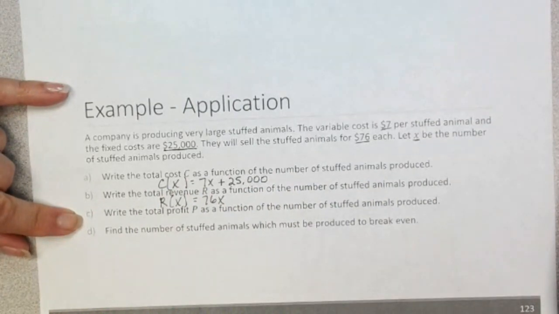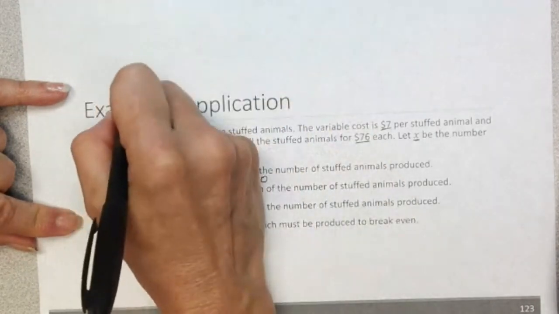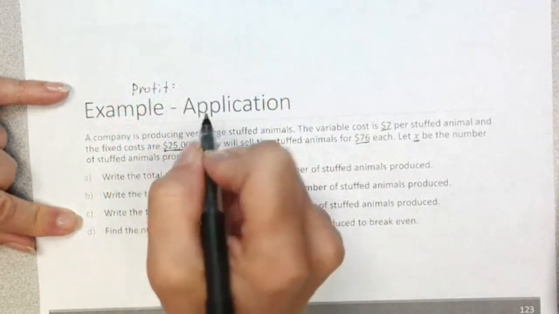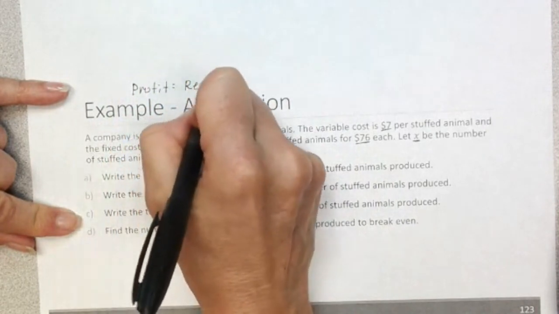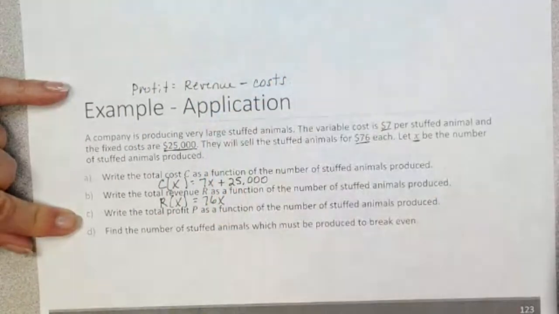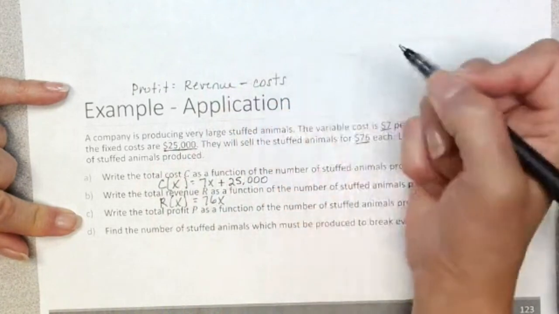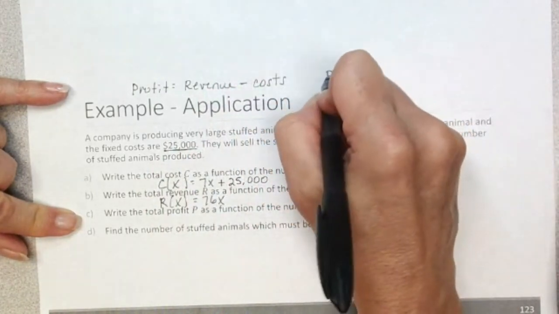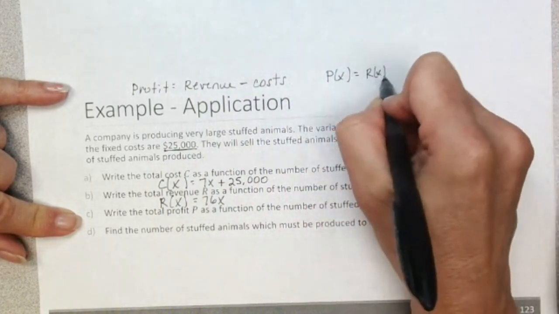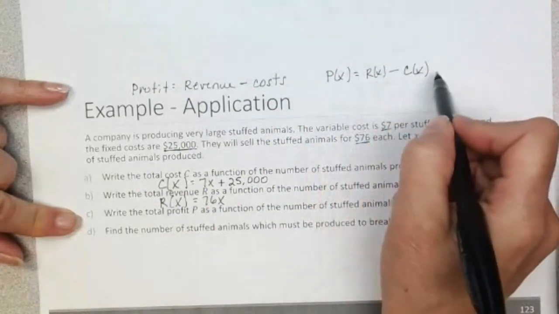Okay? Now, part D says to write the total profit as a function of the number of stuffed animals produced. Well, what is profit? Profit is the amount of money we get to keep after we pay all the bills, right? So profit is always revenue less any costs, the costs that are incurred to make and sell something, right? Or in function notation, I could say profit as a function, P of X, is equal to revenue as a function, R of X, minus cost as a function, C of X. So P of X equals R of X minus C of X.